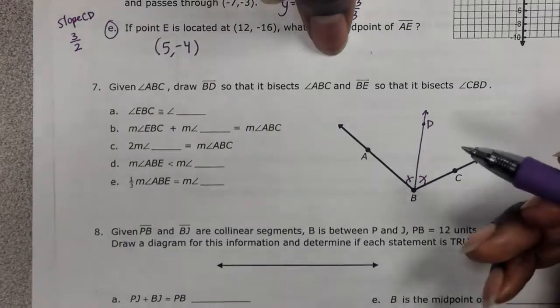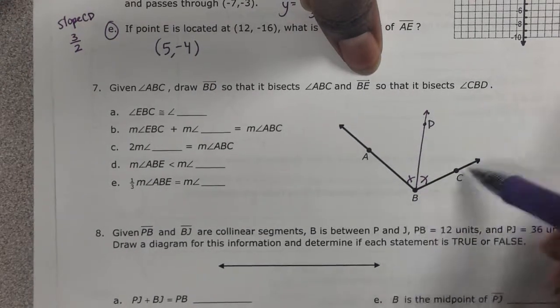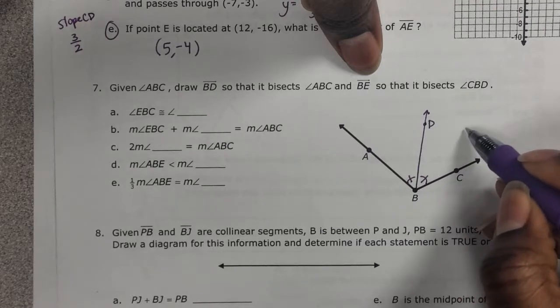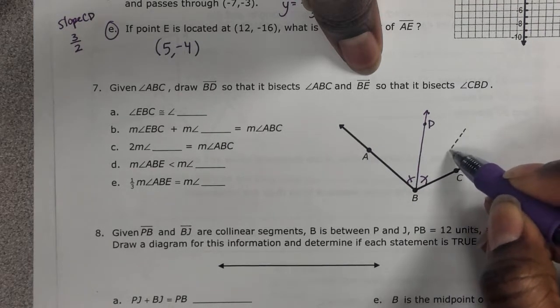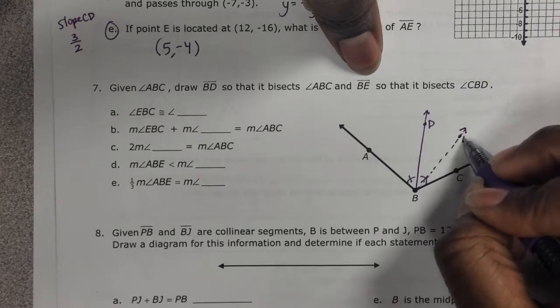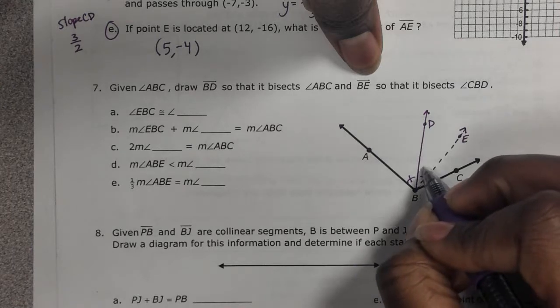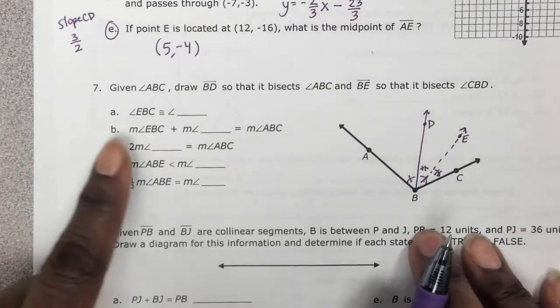And then it says draw BE so that it bisects CBD. So then we have another one right here, and I'm just going to use a dotted line for that one so hopefully I don't get it confused. And that's E so that it bisects this angle right here, and that one right here will be congruent.